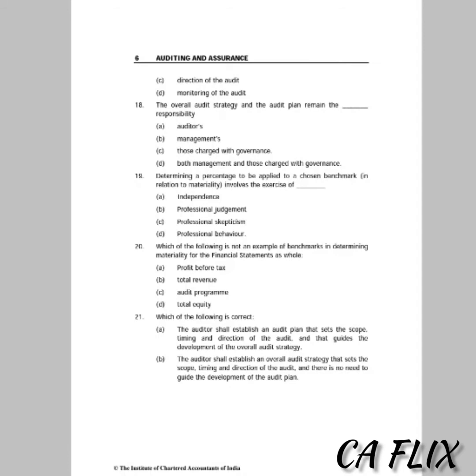Question 19. Determining a percentage to be applied to a chosen benchmark involves the exercise of dash in relation to materiality. Option A, independence. Option B, professional judgment. Option C, professional skepticism. Option D, professional behavior. Answer is option B, professional judgment. Determining a percentage to be applied to a chosen benchmark involves the exercise of professional judgment.